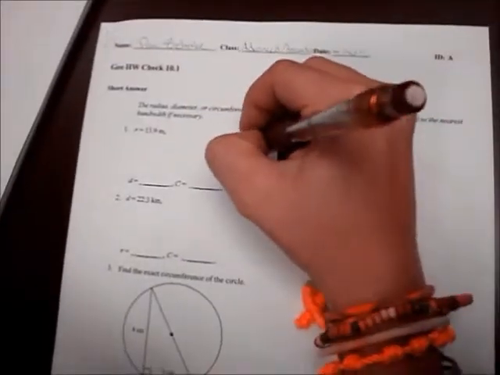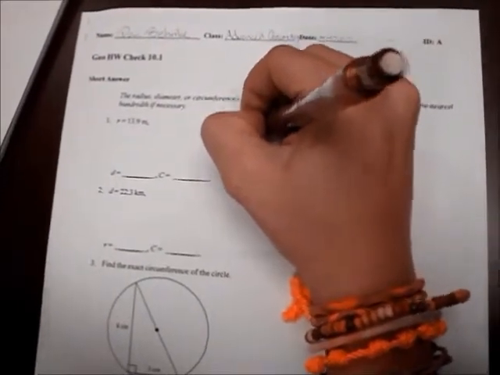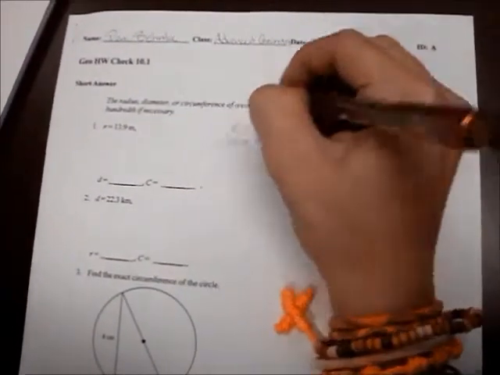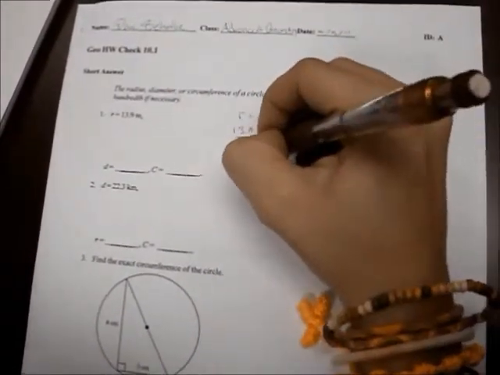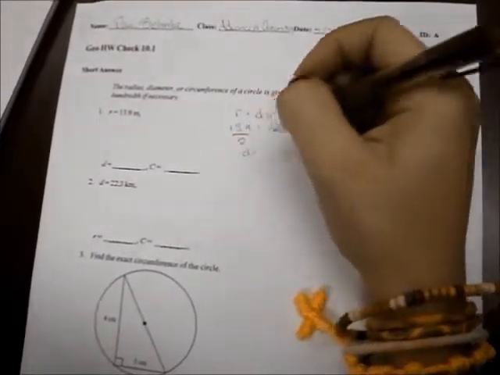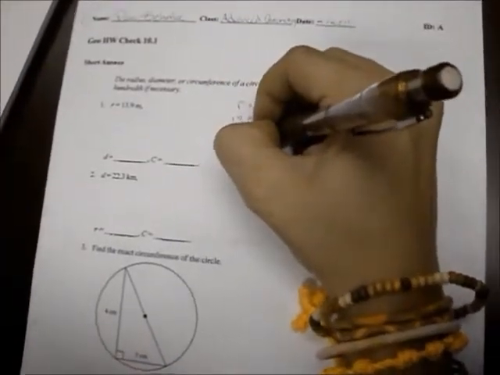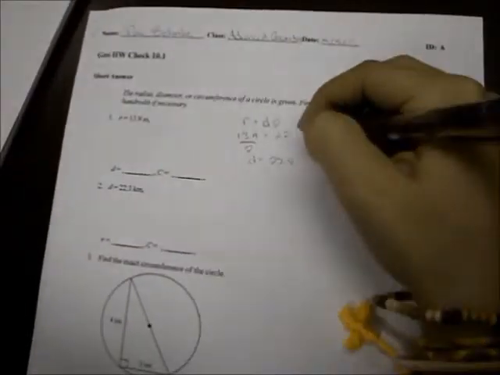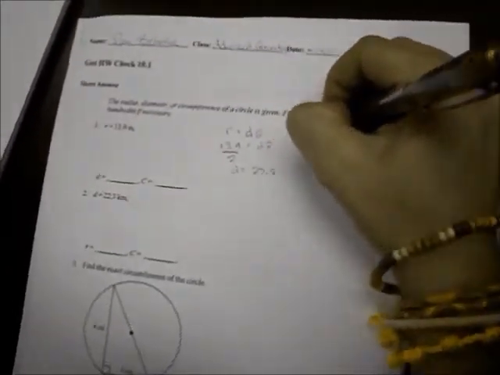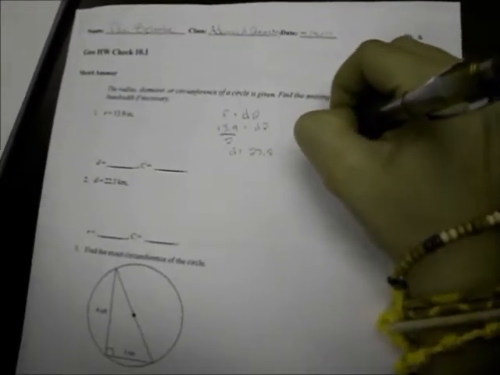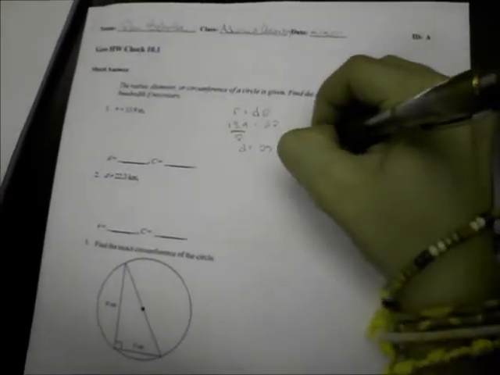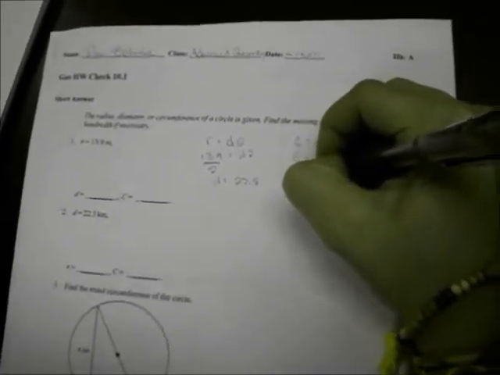Alright, so we start out with number one. We have to find the missing lengths, and for number one we are given the radius of 13.9 meters. To get the diameter we simply double the radius, so you take 13.9 times 2 to get 27.8. Then you plug that 27.8 into the circumference formula, which is diameter times pi. Once you calculate that, you should get about 87.34.